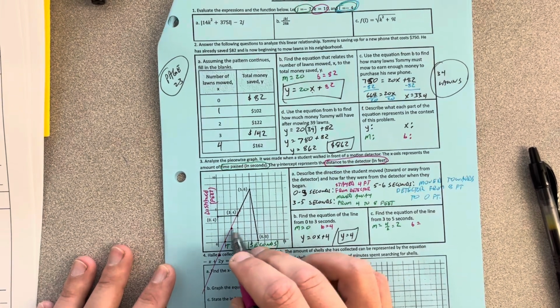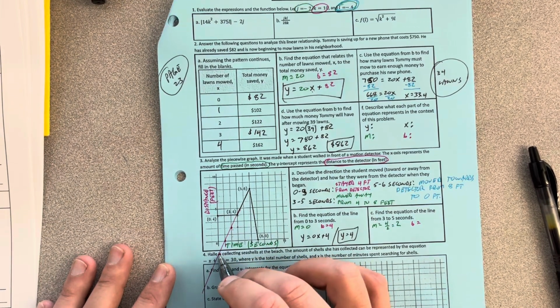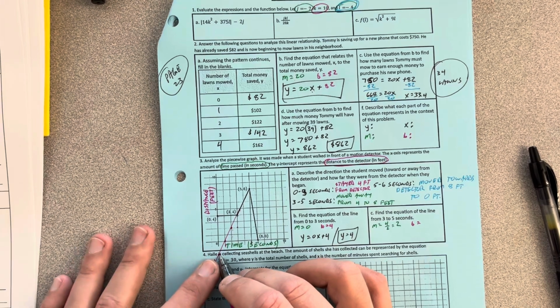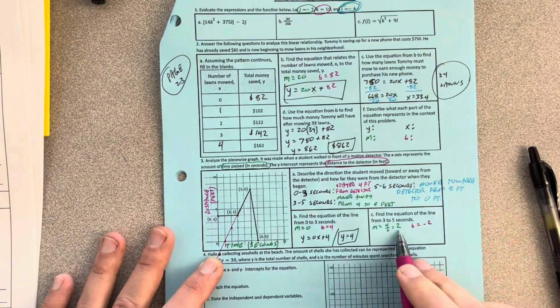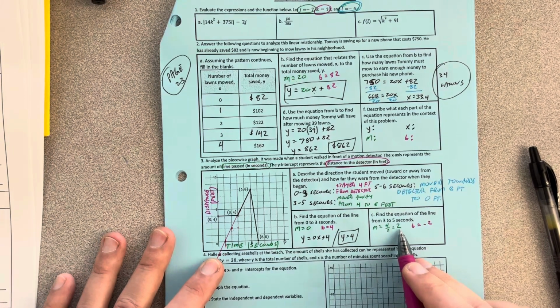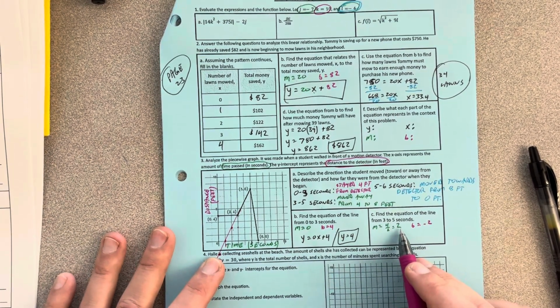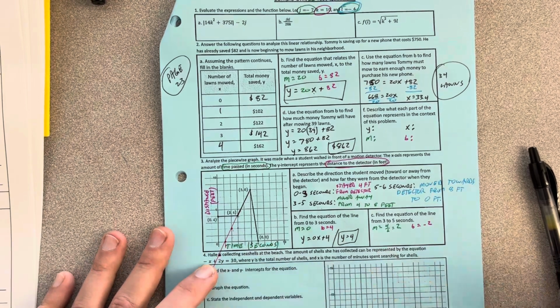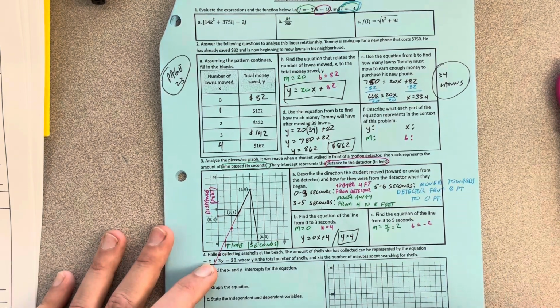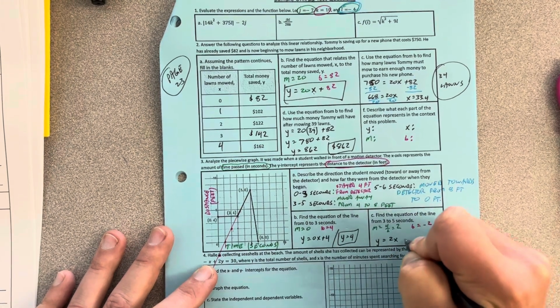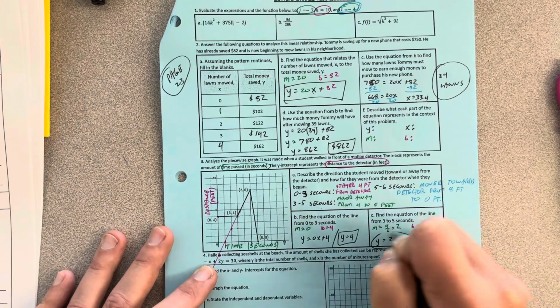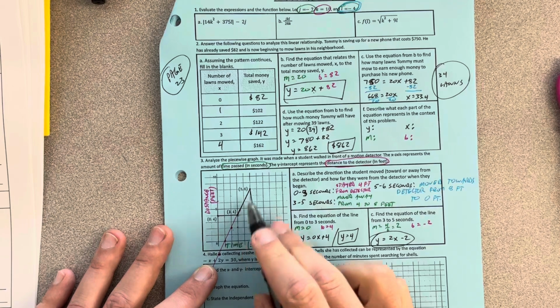So I went down 2, left 1, down 2, left 1, down 2, left 1, and I intersect the y-axis down here at -2. The reason why I went down 2, left 1 is because this is a slope of 2 over 1, +2 over +1. That's the same thing as -2 over -1. So we're doing the same thing, we're just going in a different direction. So y equals 2x minus 2. That is the equation of the line from 3 to 5 seconds.